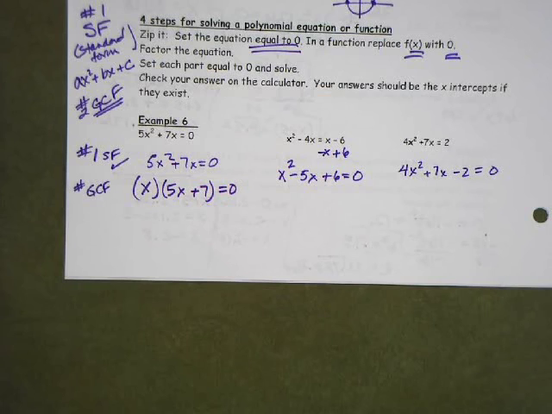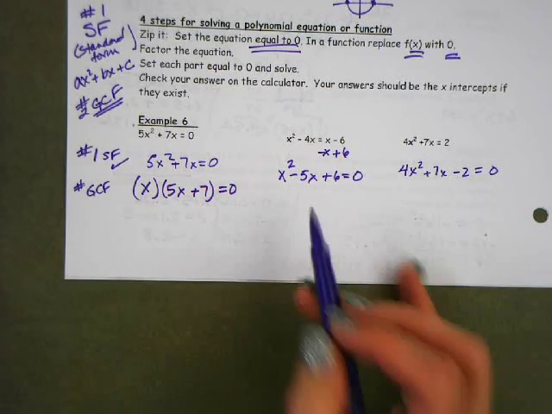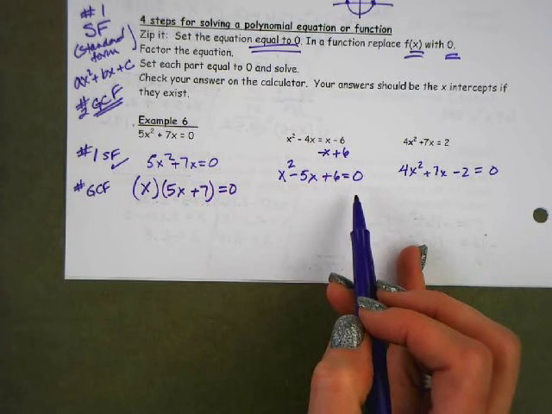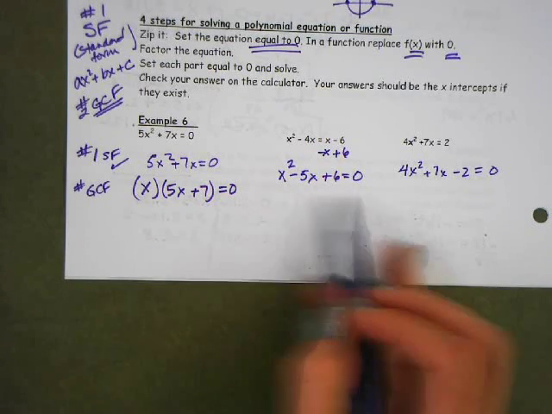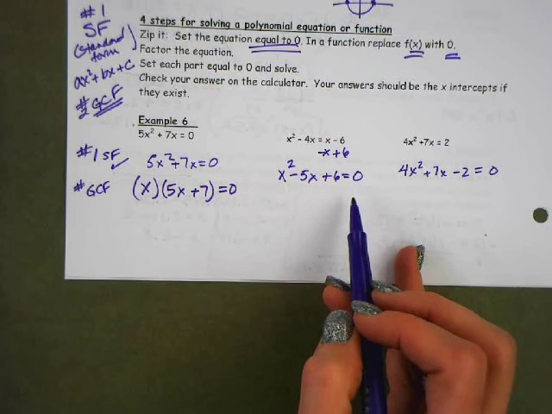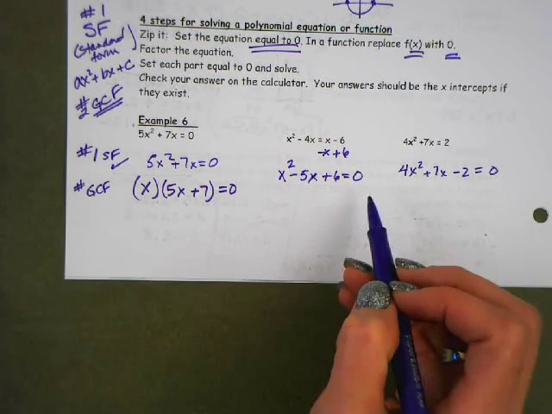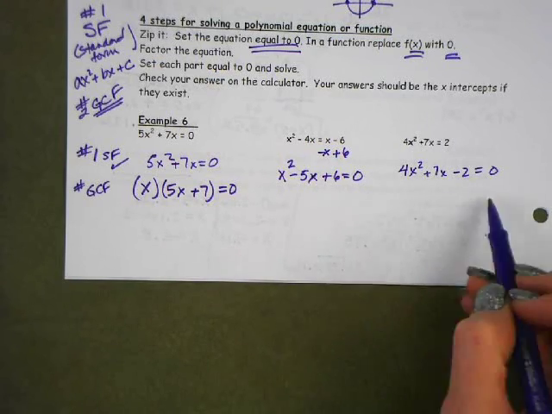Right? Okay. Let's look at the second term. Is there a greatest common factor here? Nathaniel, do you see a greatest common factor in this one? Is there an x in all terms? No. So this one there is no greatest common factor. How about this last one? Do you see a greatest common factor in this one?